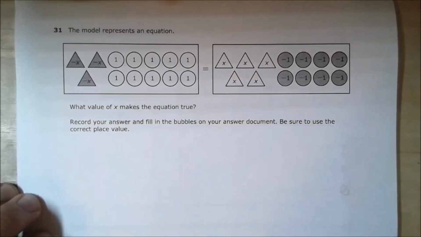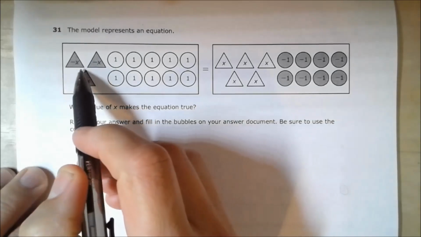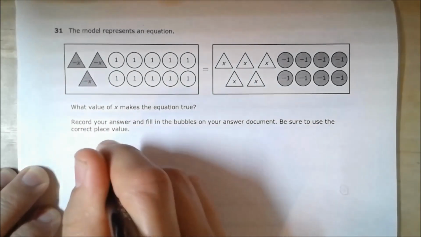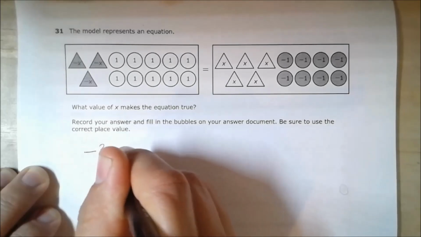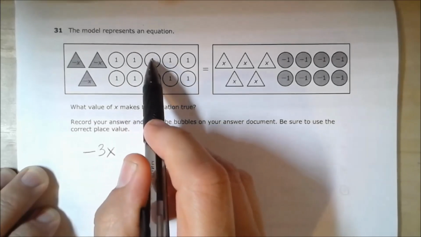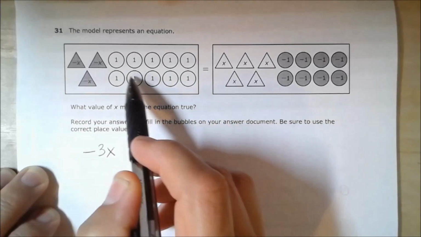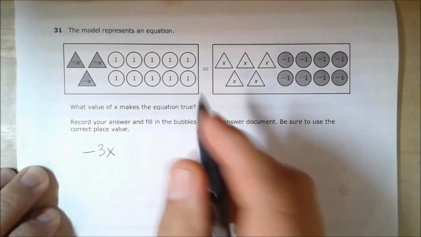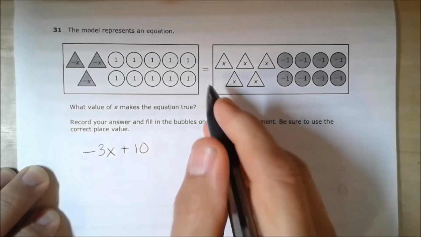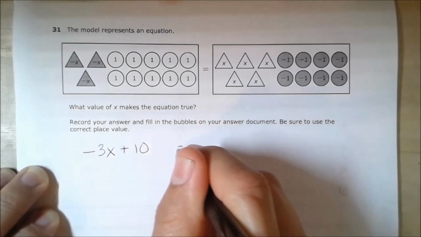First of all, let's look at this one. We have 3 negative x values. So we're going to write negative 3x, because there's 3 negative x's. Then we have 1, 2, 3, 4, 5, 6, 7, 8, 9, 10 one values. So 10 ones is just plus 10. I'm going to bring down my equal sign.